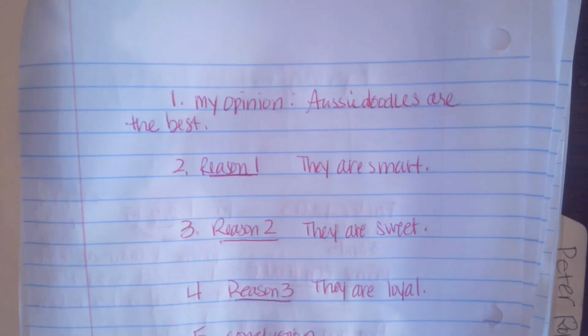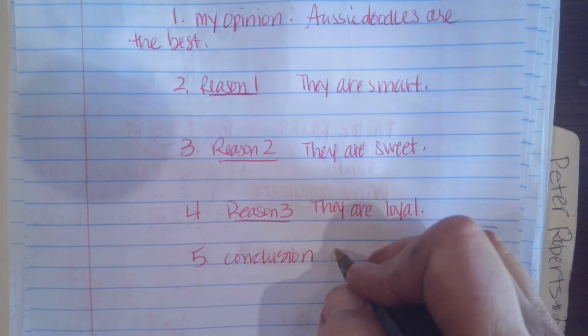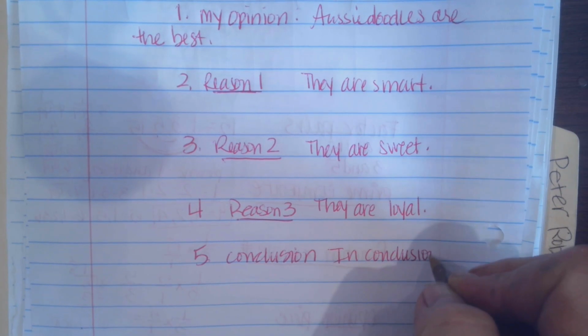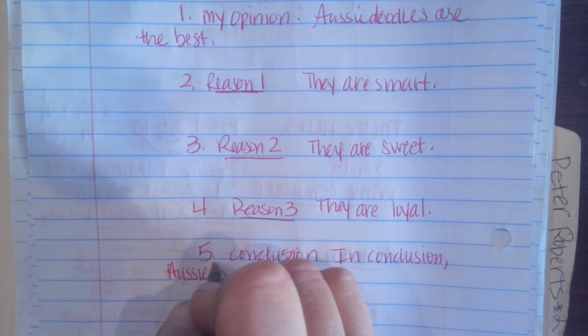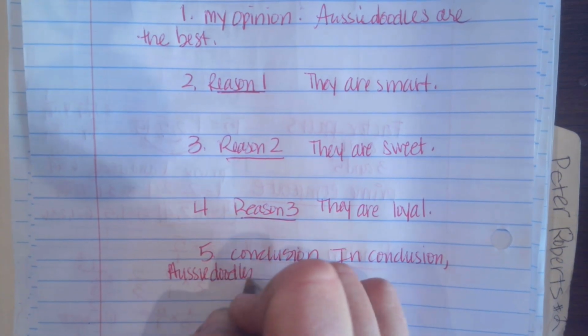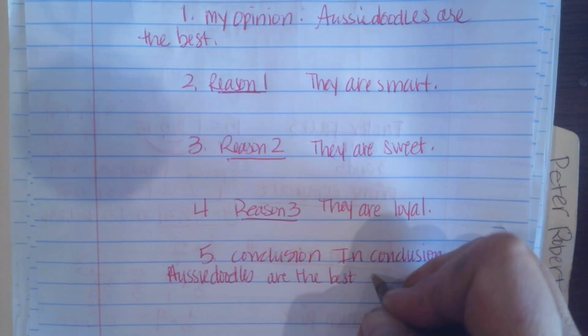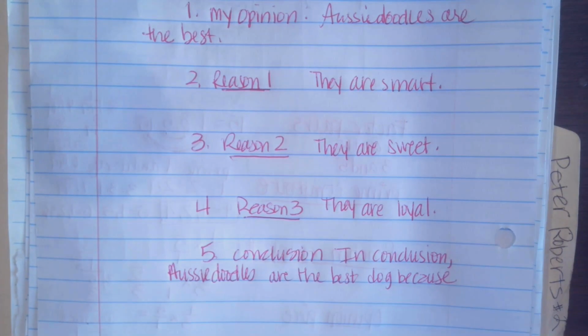And then my conclusion is going to restate what I just said. So I'm going to write in conclusion, comma, Aussie Doodles are the best dog because, and I'm going to restate reason 1.